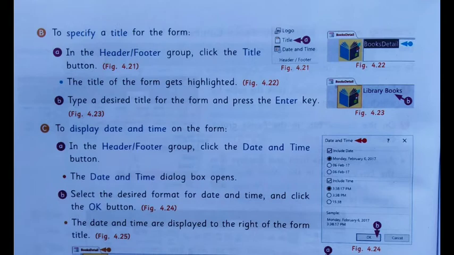Then to display the date and time on the form, in the Header/Footer group, click the Date and Time button. The Date and Time dialog box opens. Click the desired format for date and time and click the OK button. Then the date and time are displayed to the right of the form title.